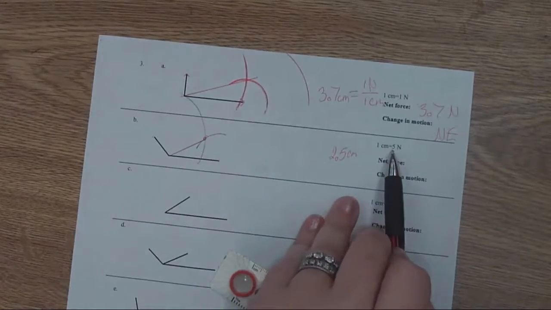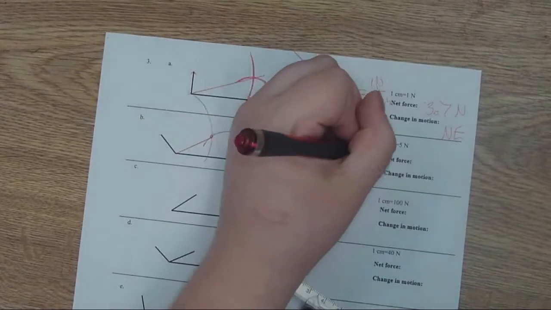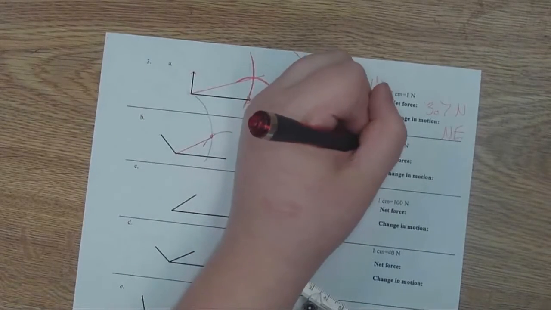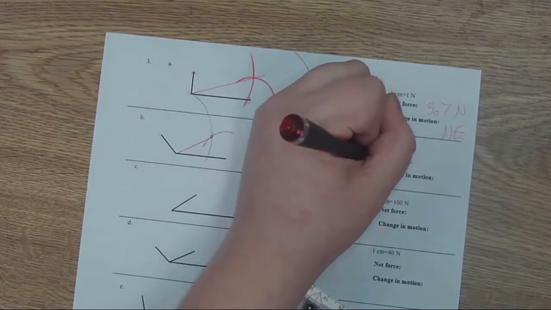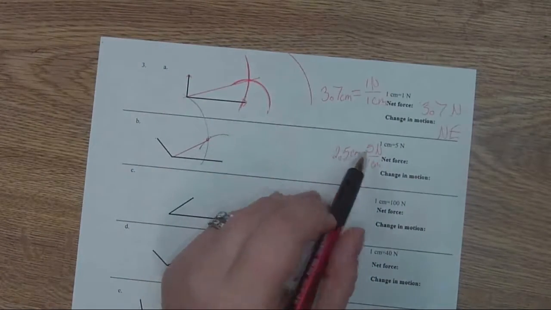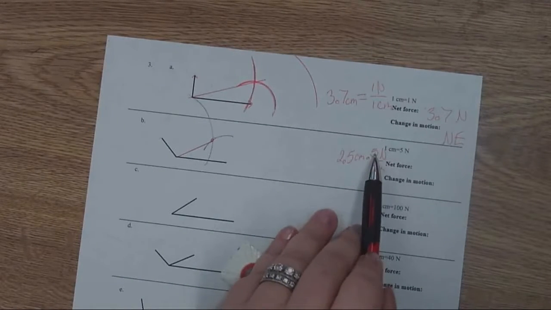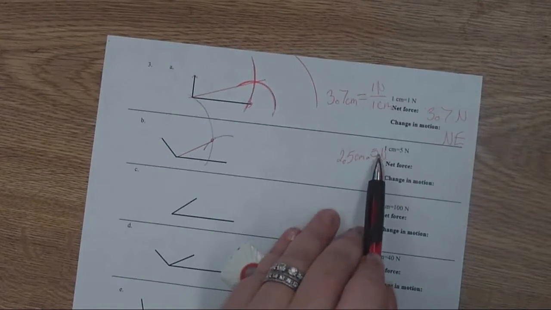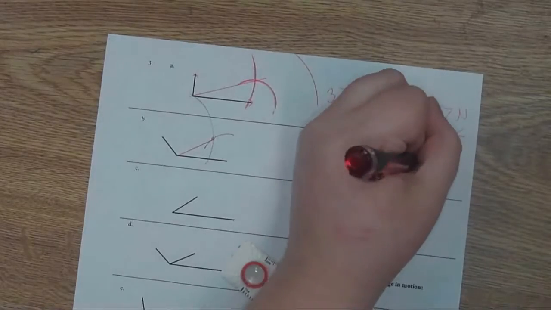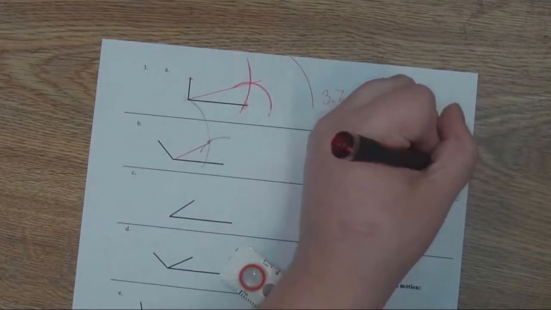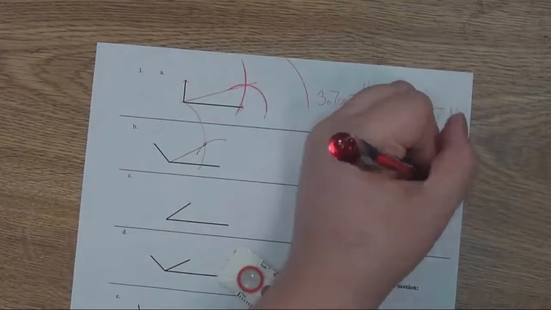And I have 1 centimeter equals 5 newtons. So 5 newtons for 1 centimeter. 2.5 times 5 gives us 12.5 is our force. So 12.5 newtons. And our direction is going once again northeast.